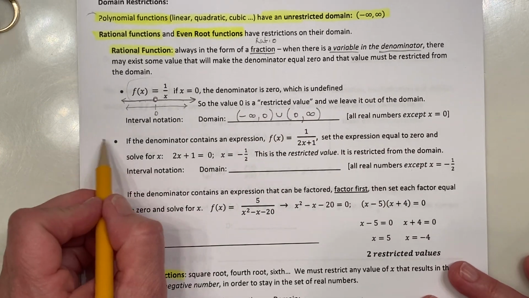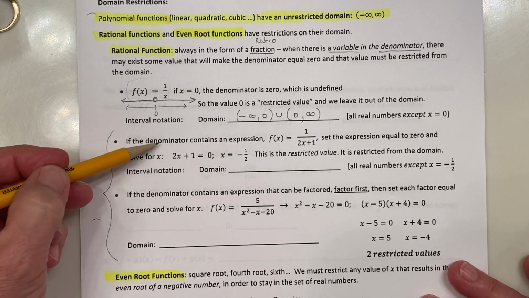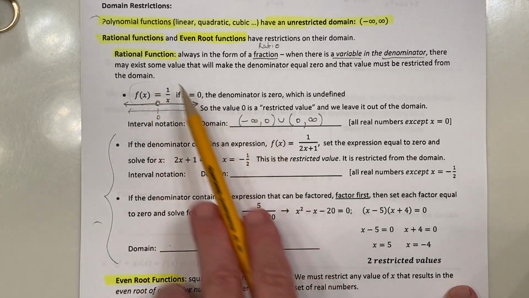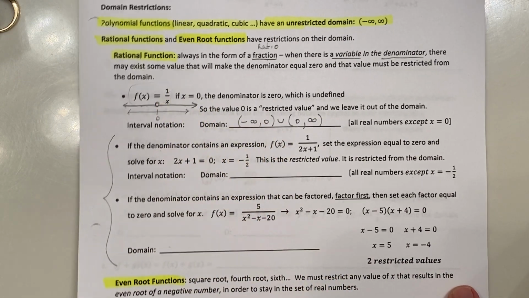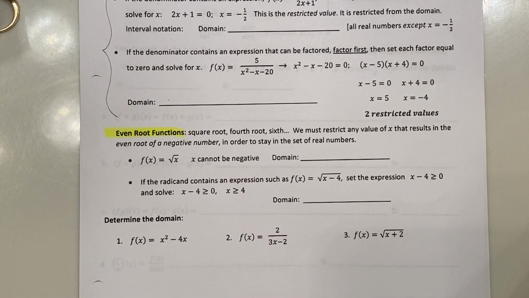All right, I'll come back to these additional rational function examples when finding the domain after we look at some graphs. But I just wanted to give a little bit of background about rational functions. Same thing with even root functions. Let's look at a definition, a little bit of background. We're going to look at some graphs to help us understand it more fully as well.